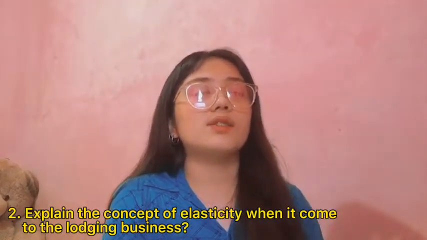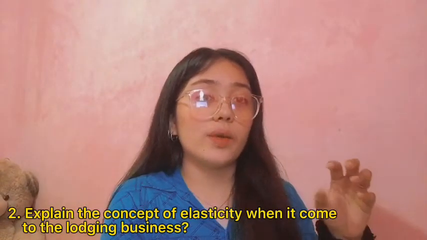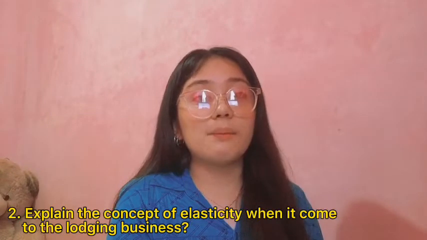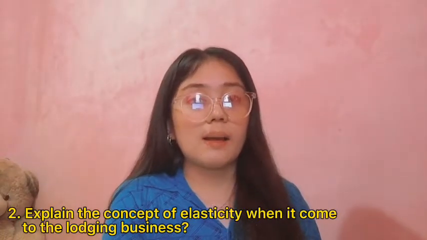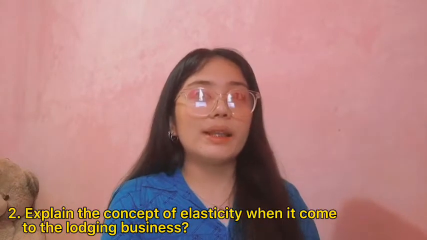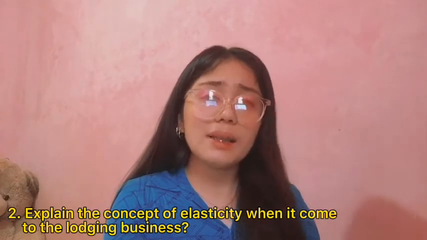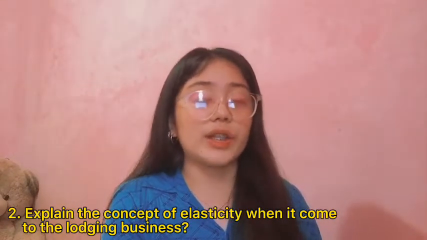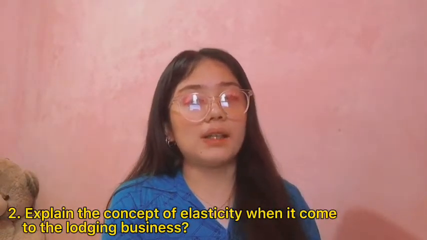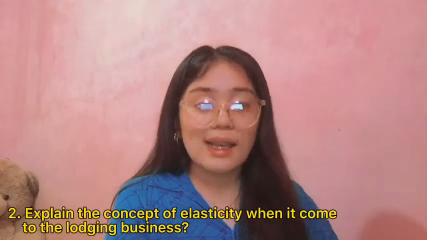So, let's just always remember that when we say elasticity, the demand will change kapag nag-change yung price. But, if the demand is unaffected or hindi nagbago kapag nag-change yung price, ang tawag naman natin doon is inelastic.